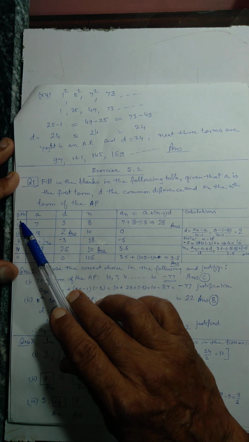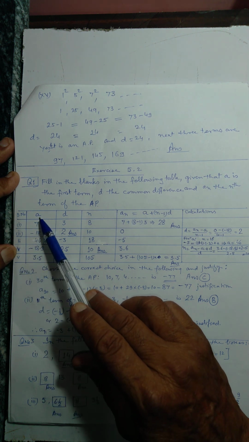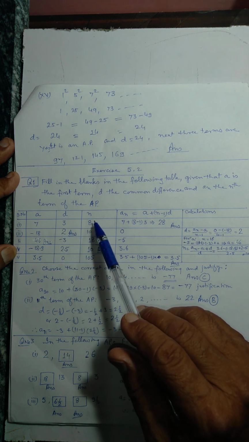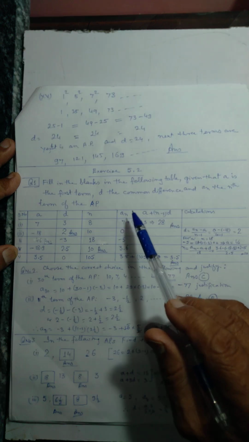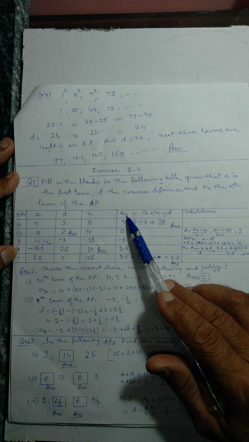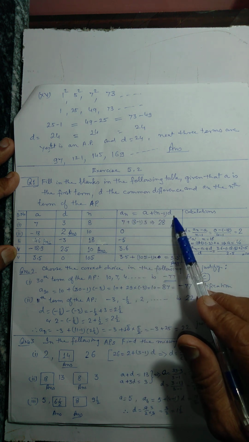I have mentioned serial numbers 1, 2, 3, 4, 5. A, D is the common difference, N means the number of the term that you indicate, AN means the nth term, so that is equal to A plus N minus 1 into D.